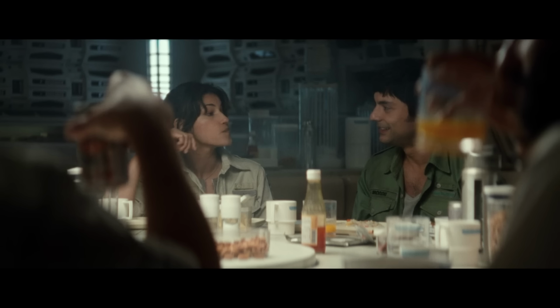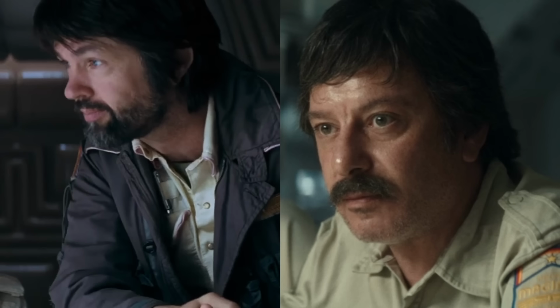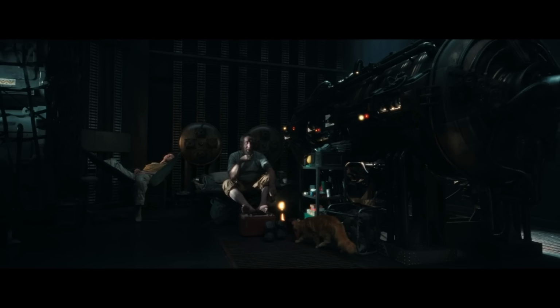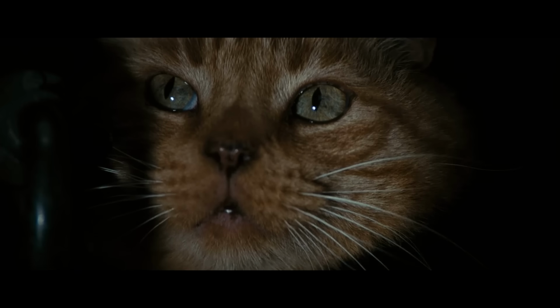The crew members even seem to echo the original Nostromo crew. Not only does one member look remarkably like Captain Dallas, but the engineer has an orange cat just like Samuel the engineer from the Nostromo did.